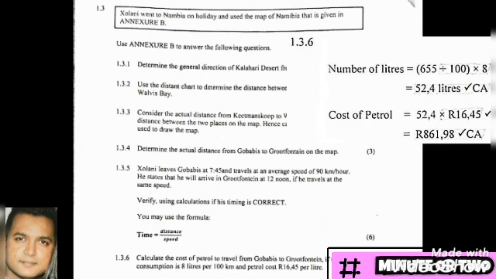So this does not answer the question because our question states that we must calculate the cost of the petrol. So we know a further bit of information given to us is that the petrol cost is 16 Rand 45 cents per liter. So we know the amount of liters, so all we just need to do is multiply this through. So we take our liters just worked out, 52.4 times 16 Rand 45 cents, and our final answer will be 861 Rand and 98 cents.